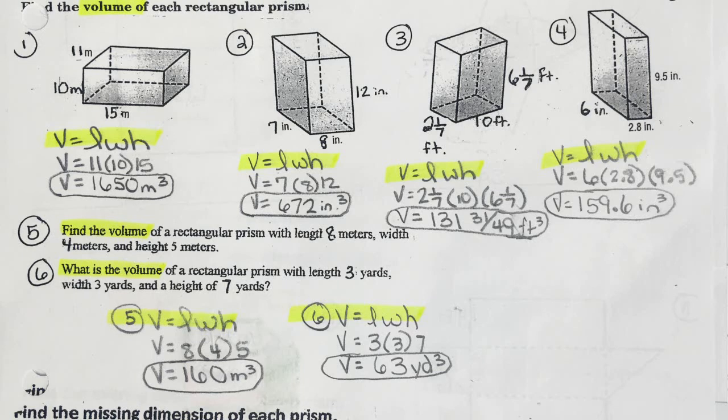You are going to watch directions because this test changes every question to something different. Area, volume, back and forth.